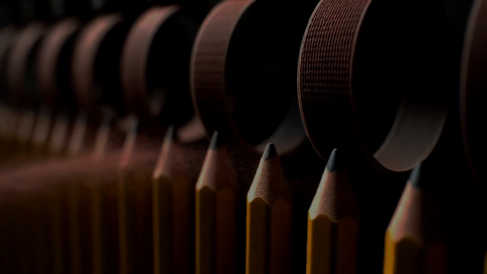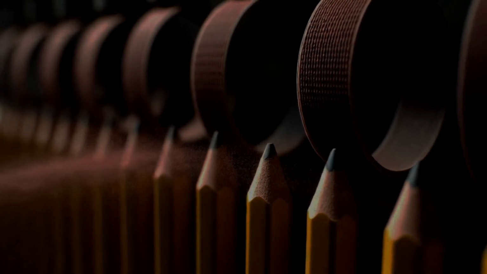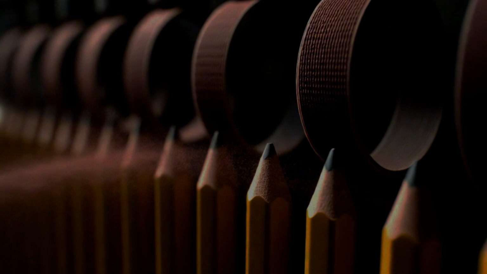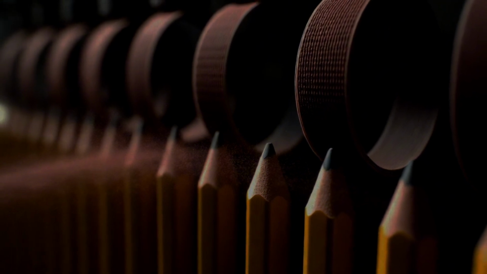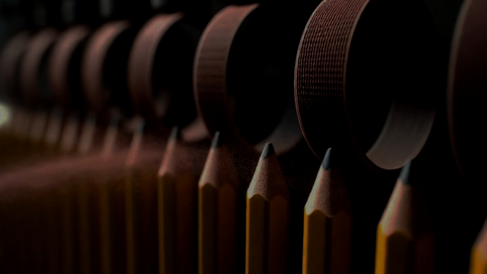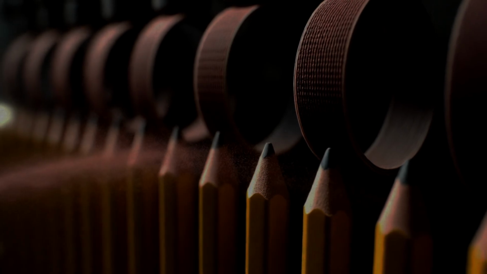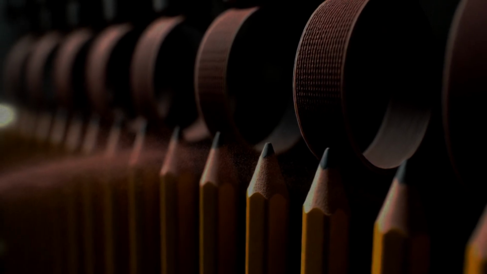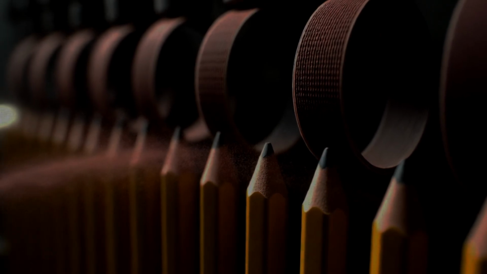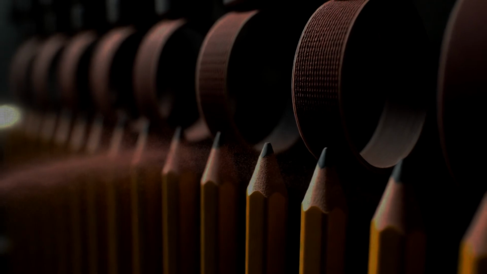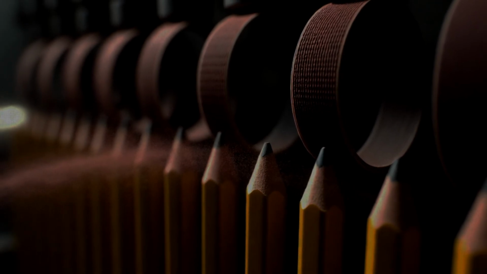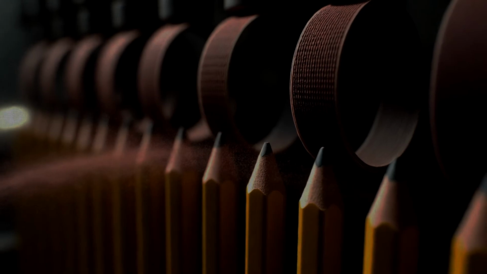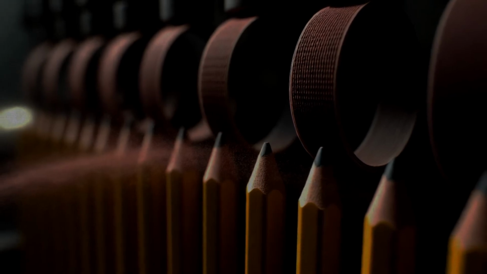As the pencils progress into the second and third zones of the tunnel, they encounter a series of infrared heating elements. These elements emit thermal energy at a specific wavelength that is absorbed by the primer film, increasing its temperature and accelerating the removal of the remaining solvents. This process is monitored by non-contact infrared sensors that transmit the surface temperature of the pencils to a central controller.